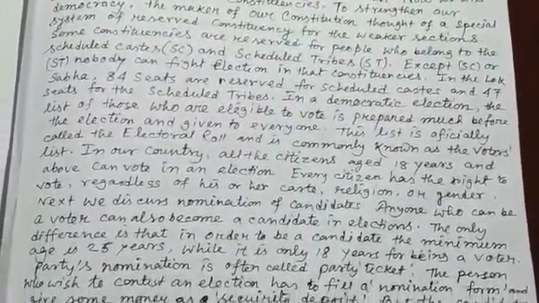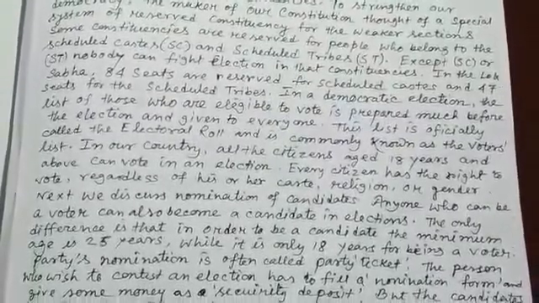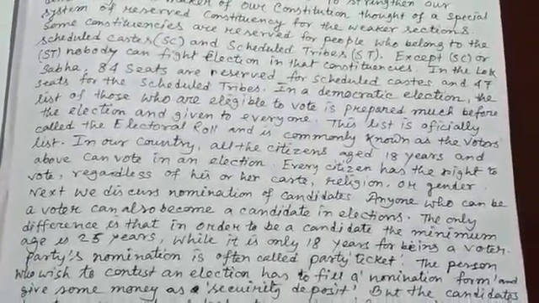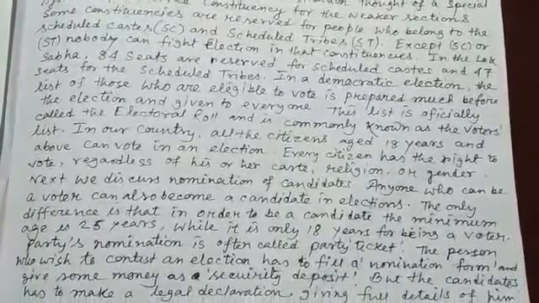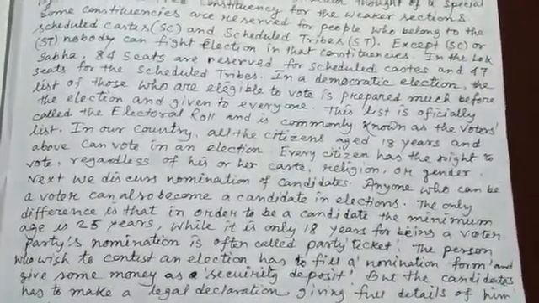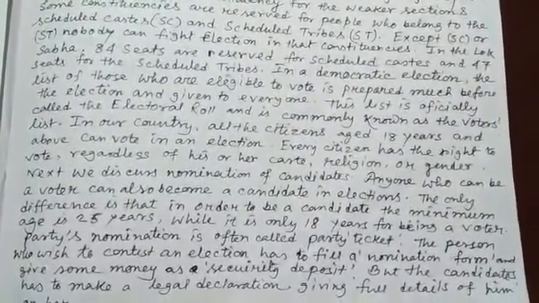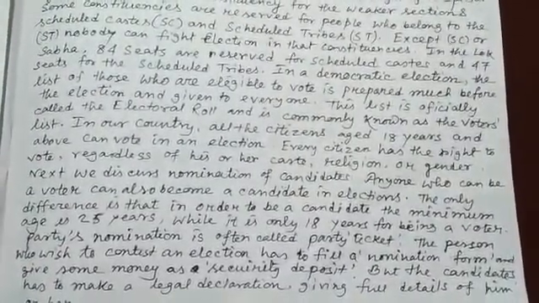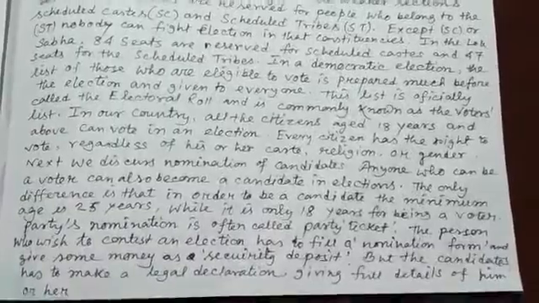The person who wishes to contest an election has to fill a nomination form and give some money as security deposit. The candidate also has to make a legal declaration giving full details of himself or herself.